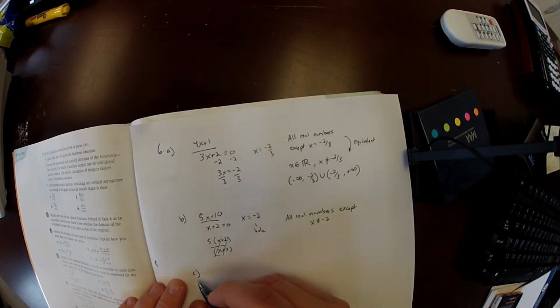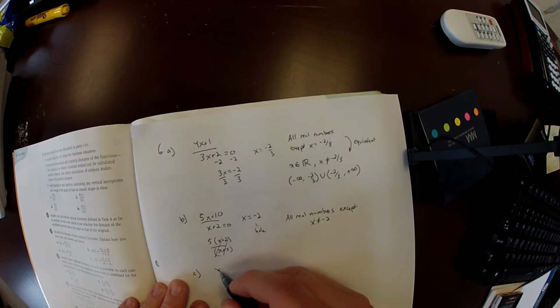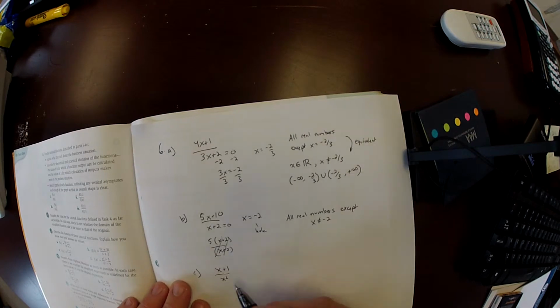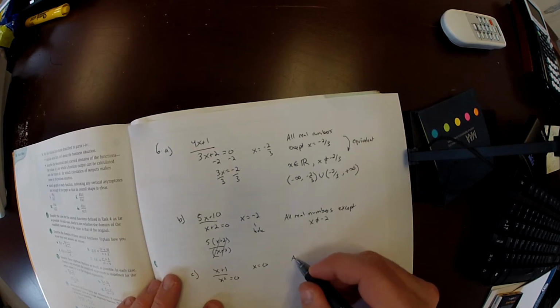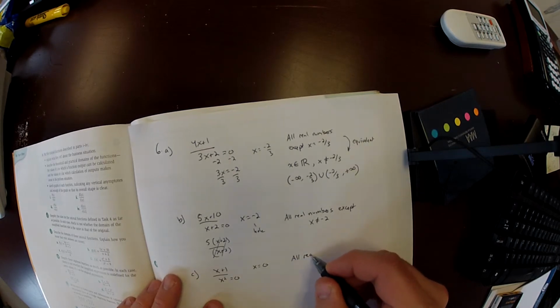So part C. Part C reads (x plus 1) over x squared. And here right away I'll just set the denominator equal to 0, and that would occur at x equals 0. So we have all real numbers again, except x cannot equal 0.